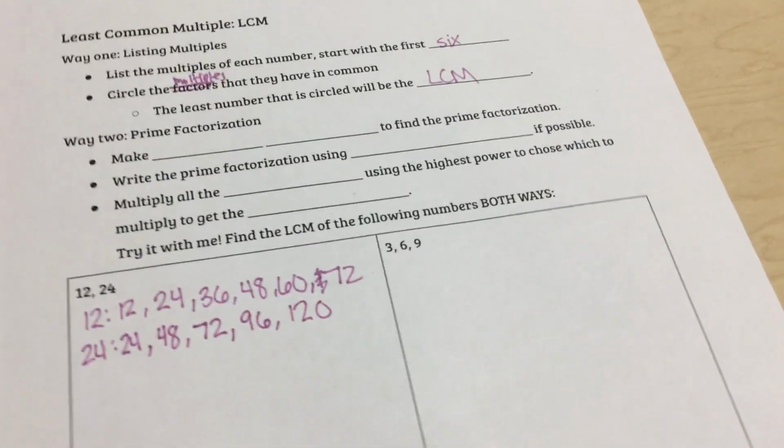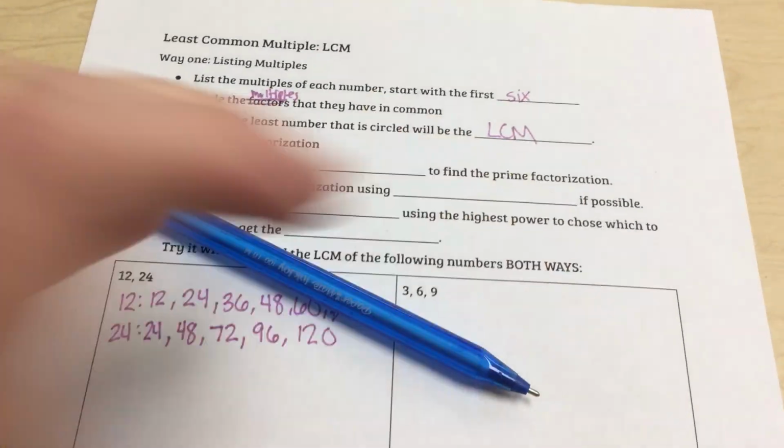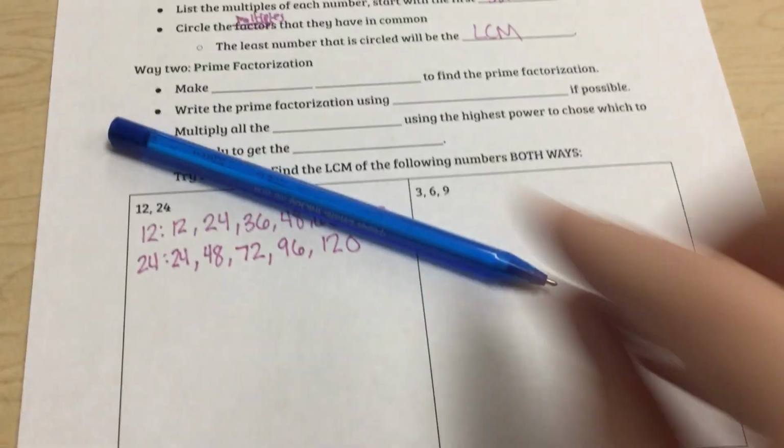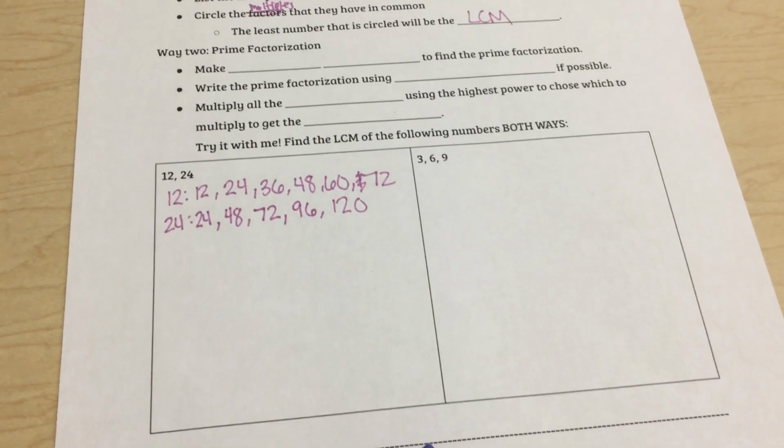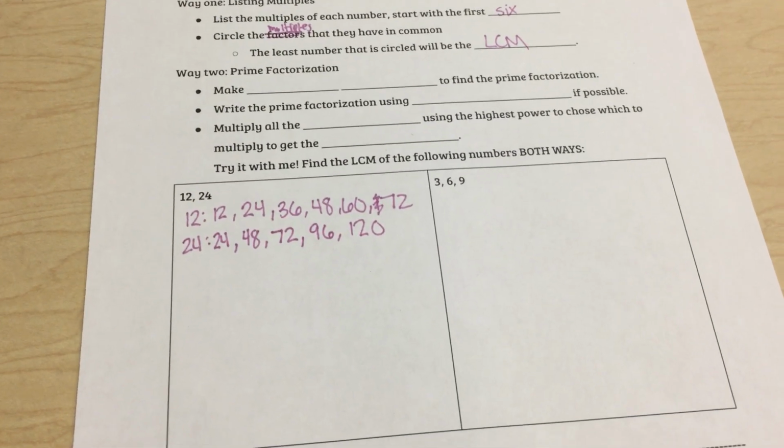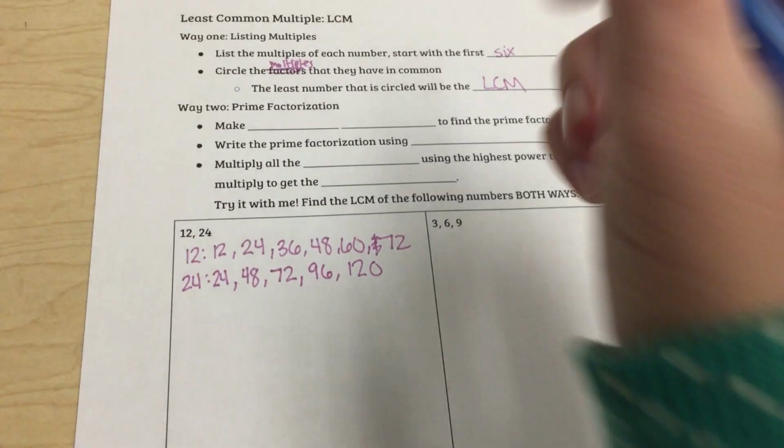Again, as you guys get good at this, you'll probably only need to list the first 6 multiples of the smaller numbers. Sometimes you might need to list more than 6. You just keep going until you find multiples they have in common.